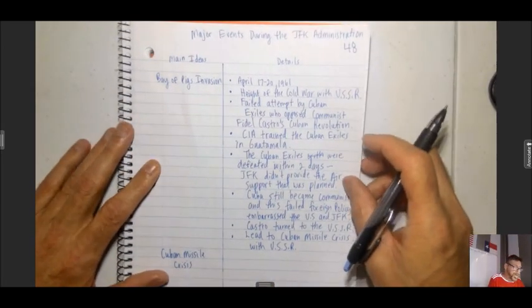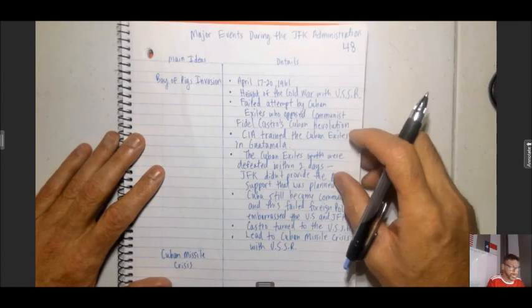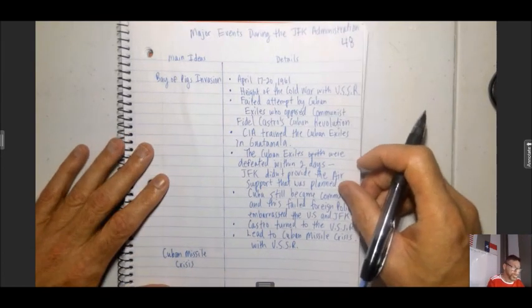All right, so this is how you do two-column notes. It's pretty simple and really easy to do.